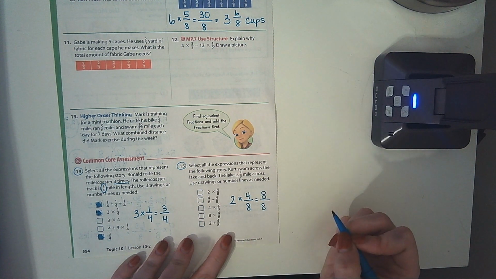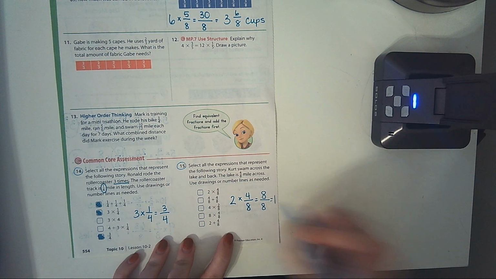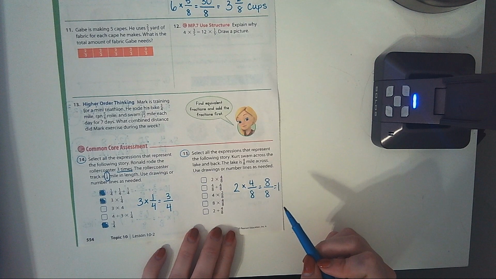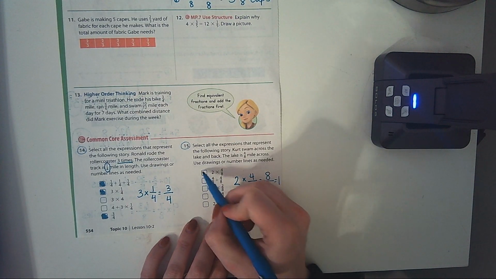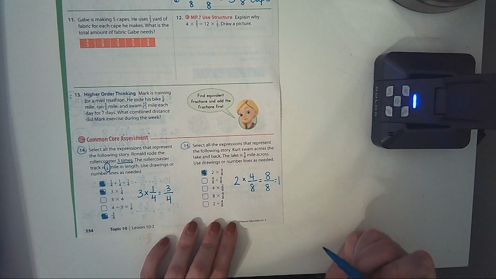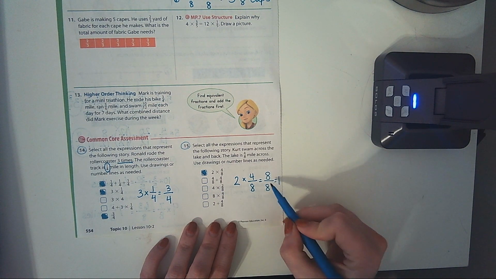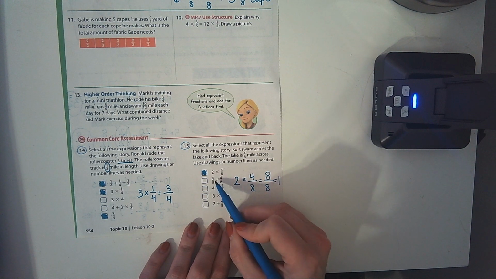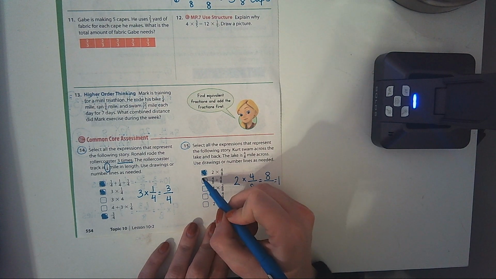And I know that 8/8 is equal to 1. So look for your equation. 2 times 4/8 is here. Do we see our answer? 8/8 or 1. I don't see the answer, but I see the repeated addition.